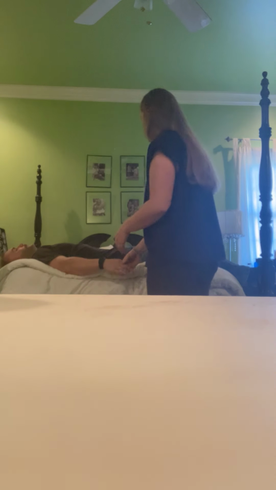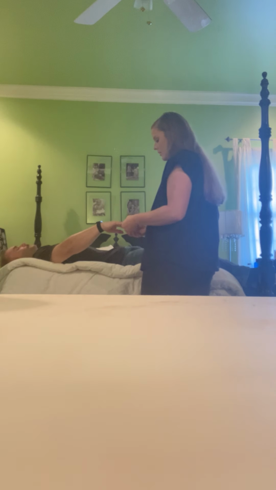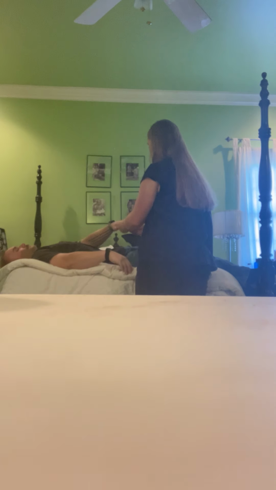He's got normal cap refill on the toes. The color is good. Also, looking at the hands, we're going to check cap refill and it's immediate. We're also noticing the hands, any redness or swelling of the joints, any deformities. His fingers are all normal. Seems to have no pain when moving the joints.